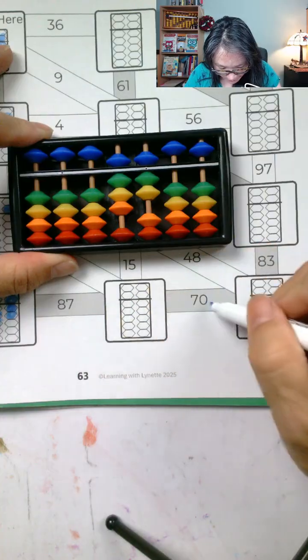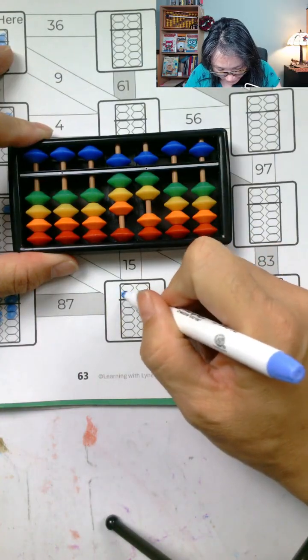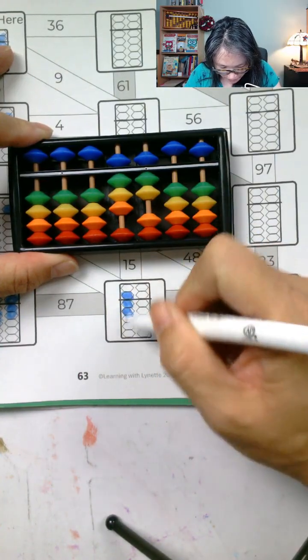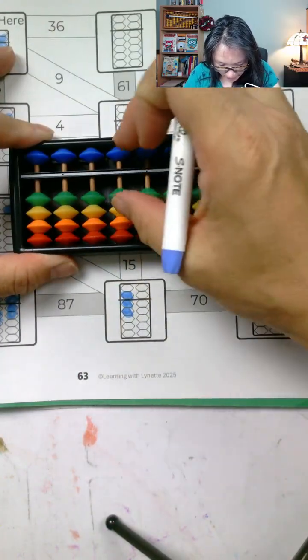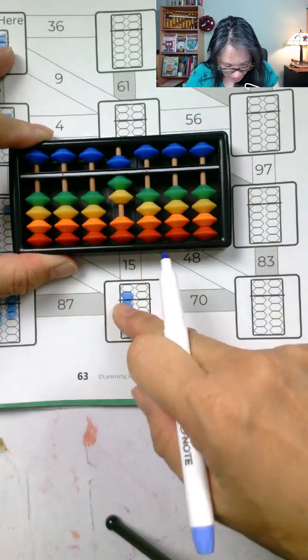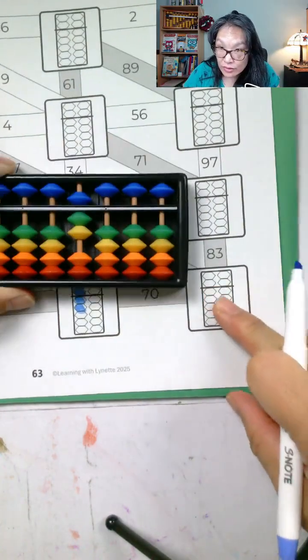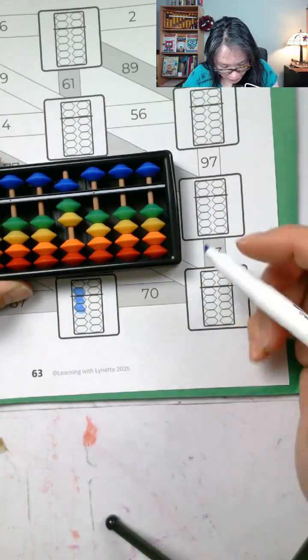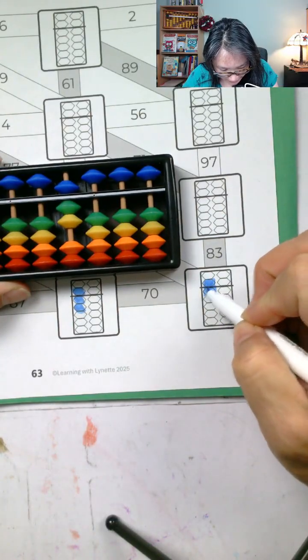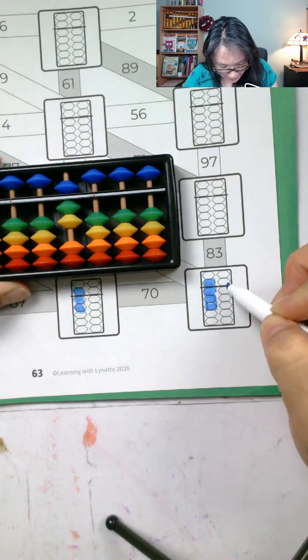We want to do 70. 70 is 5, 6, 7. So this is my tens. When I have my number, I have 70, 7, 0. And then I take me to here. So now I have 83. To make 83, I do 5, 6, 7, 8, and then 3.